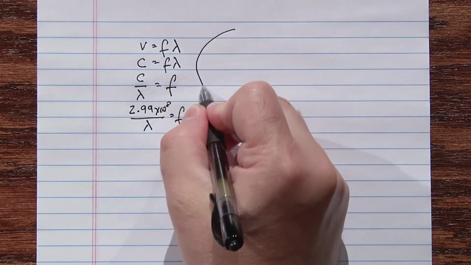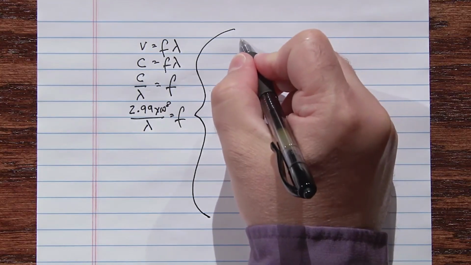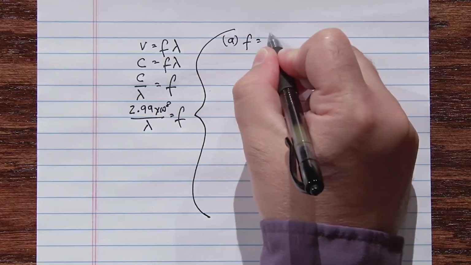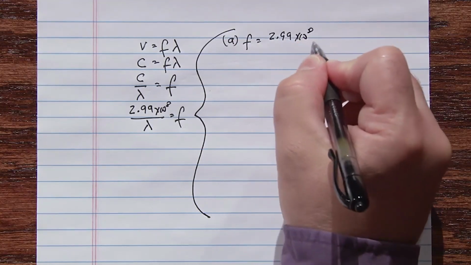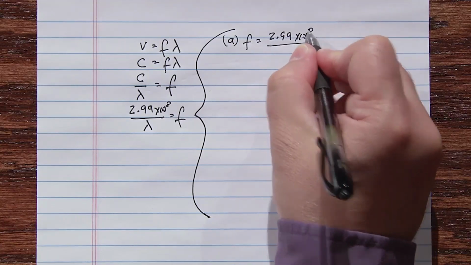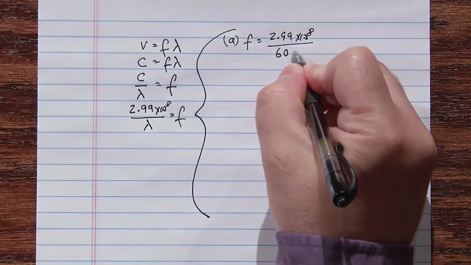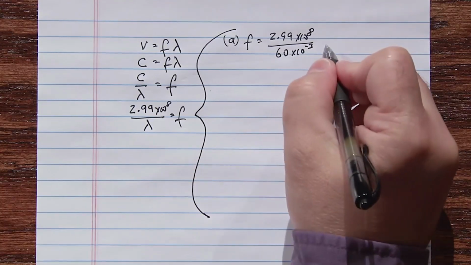So I'll just do this right here. In the first case, we had A, frequency is equal to 2.99 times 10 to the 8 divided by the thickness of a piece of paper, 60 millimeters, which would be 60 times 10 to the minus 3 meters.